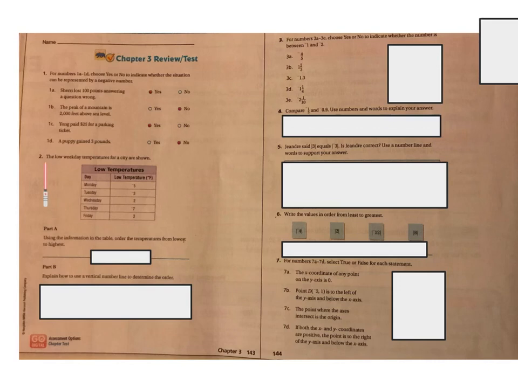Next, the low weekday temperatures for a city are shown. So Monday was negative 5 degrees Fahrenheit, Tuesday was negative 3 degrees, Wednesday was 2 degrees Fahrenheit, Thursday was negative 7 degrees, Friday was 3 degrees Fahrenheit. So part A says, using the information in the table, order the temperatures from the lowest to the highest. So if I'm doing that, then I'm going to have negative 7, then negative 5, then negative 3, then 2, and then 3. Remember, the furthest away from 0 is going to be the smallest number, so that's going to be negative 7.